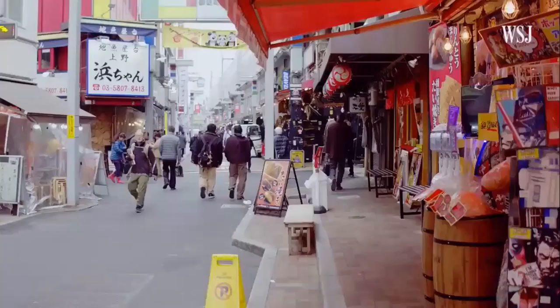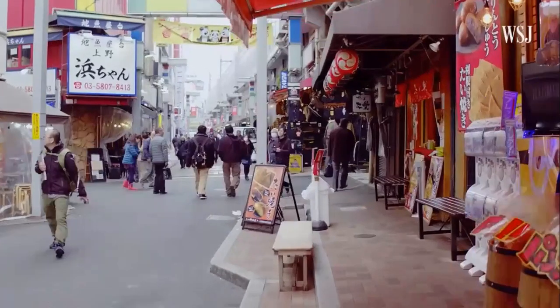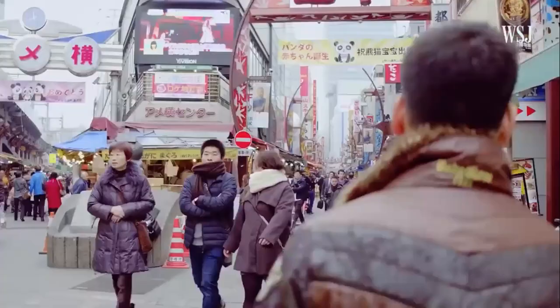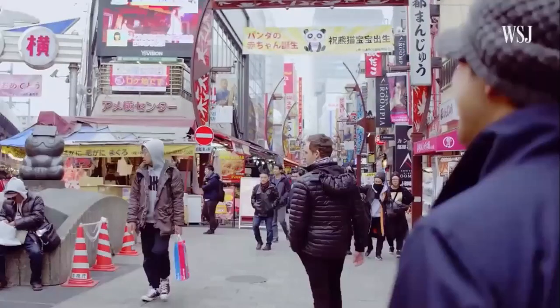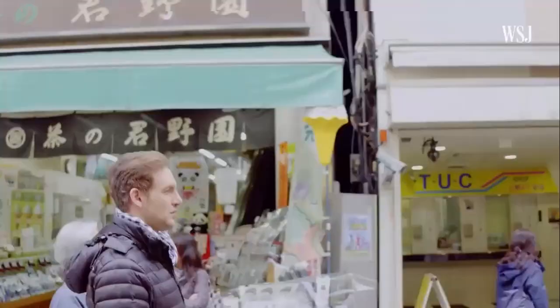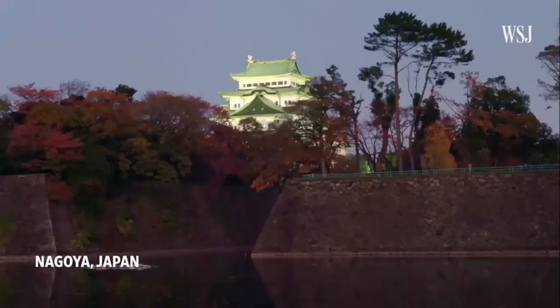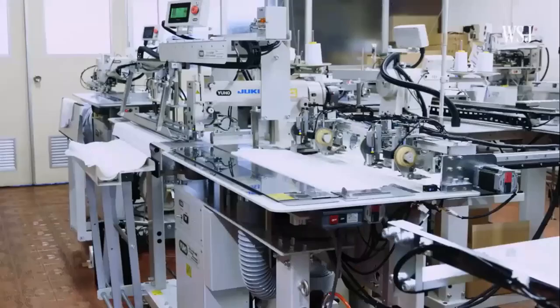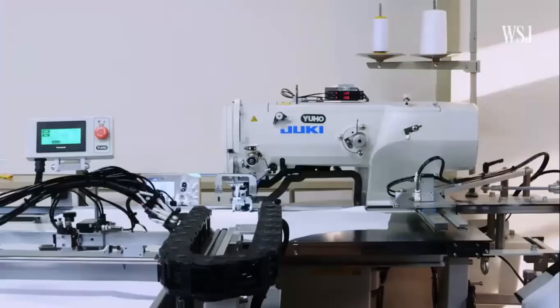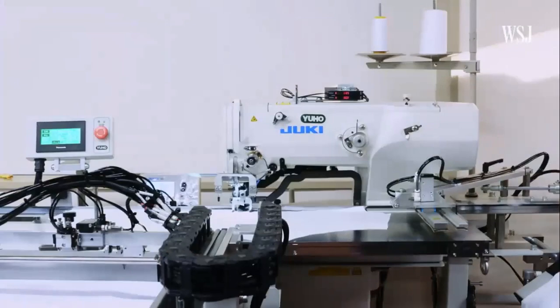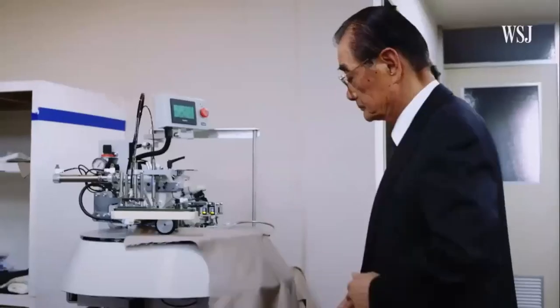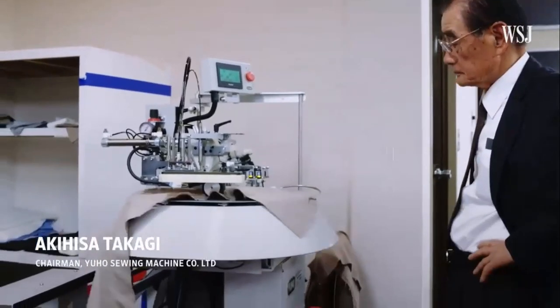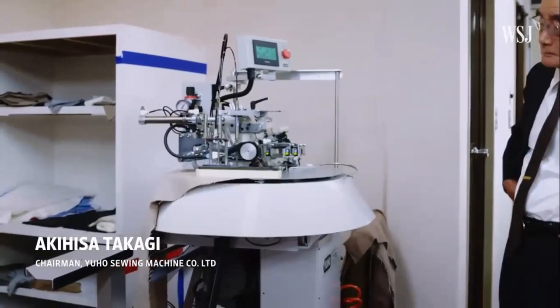On a recent trip to Japan, we visited a company that's been taking intermediary steps in the autonomous direction. That's where we visited Yuho, a company that's been working for decades on the challenge of replacing sewing machines with machines that do the sewing. This is Akihisa Takagi, the 77-year-old founder and chairman of Yuho.